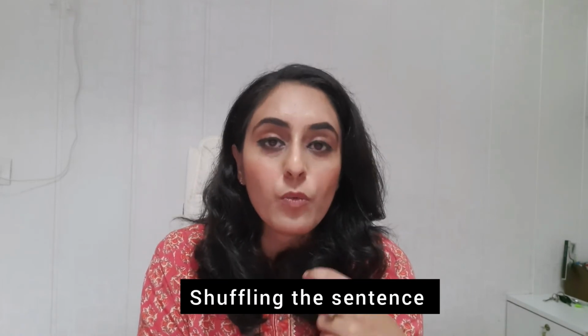Now coming to the fourth method, which is going to be the last method, and that is my personal favorite method: shuffling the sentence. What we do here is put the front part of the sentence at the back and the back part of the sentence at the front. So basically you shuffle the sentence: just pick the back part of the sentence and put it at the front, and the front part can be put at the back.